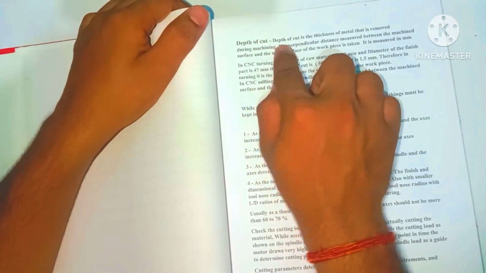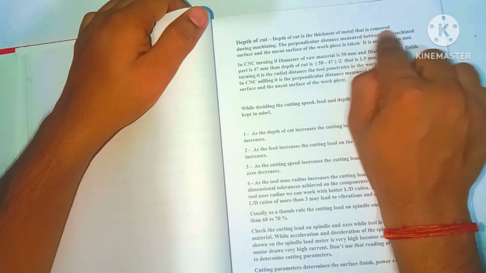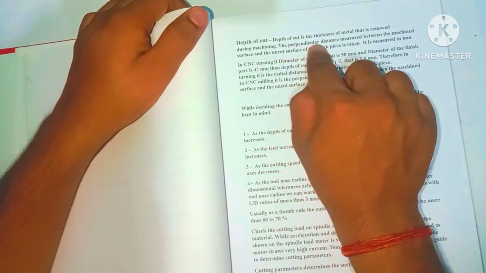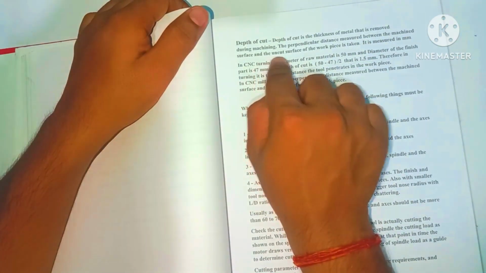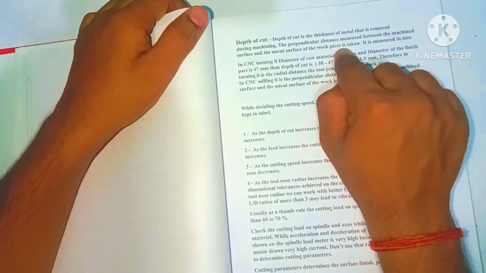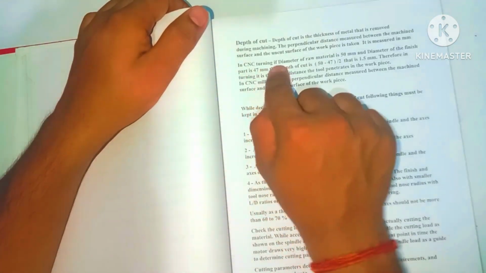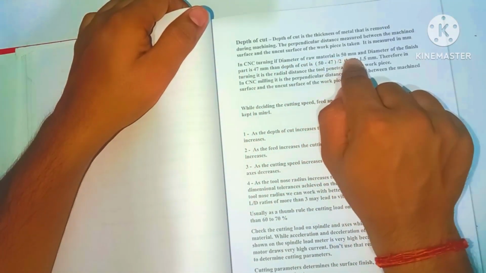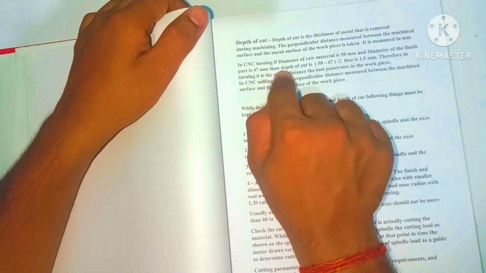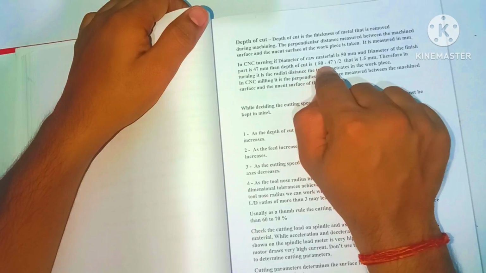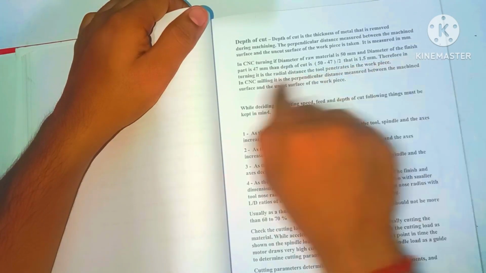Depth of cut. Depth of cut is the thickness of metal that is removed during machining. The perpendicular distance measured between the machined surface and the uncut surface of the workpiece is taken. It is measured in mm. In CNC turning, if the diameter of the raw material is 50 mm and the diameter of the finished part is 47 mm, then depth of cut is 50 minus 47 divided by 2, that is 1.5 mm.